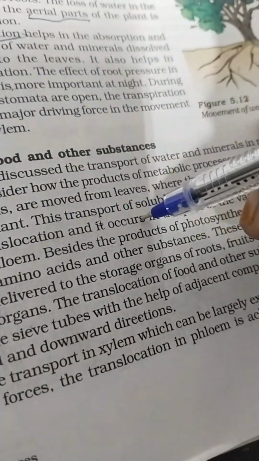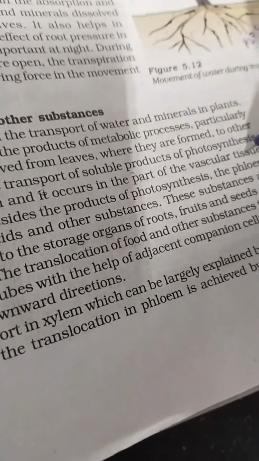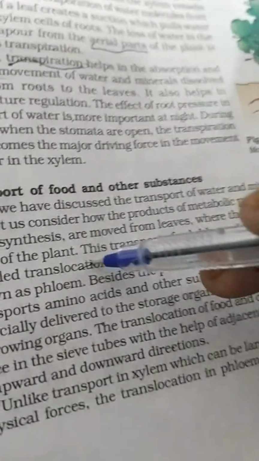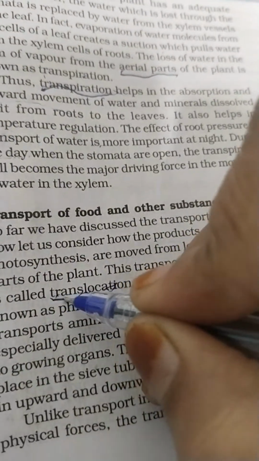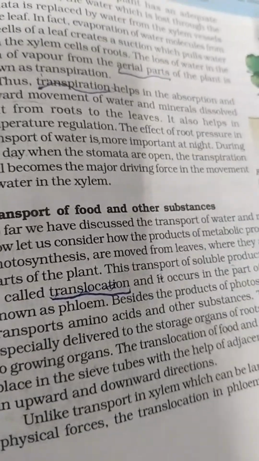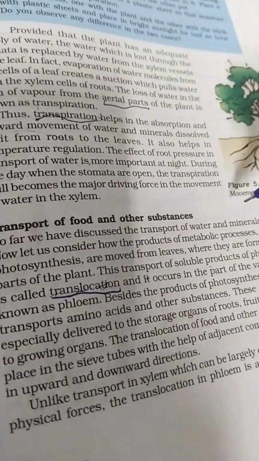This transport of soluble products of photosynthesis is called translocation. Whatever product they have formed after photosynthesis, they are going to transport; this is in the soluble form, not in the insoluble form.